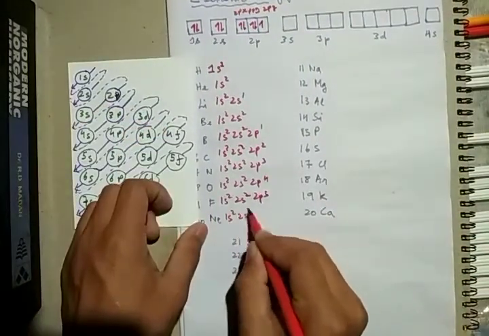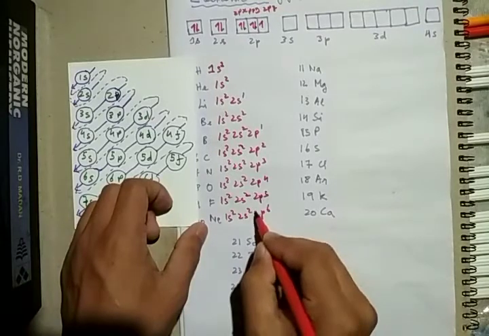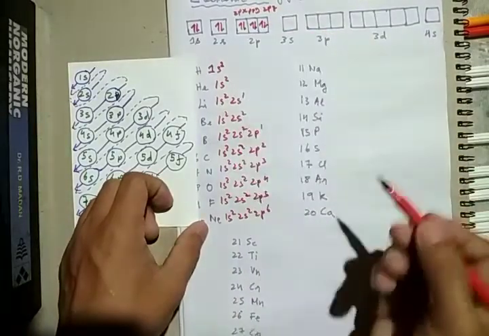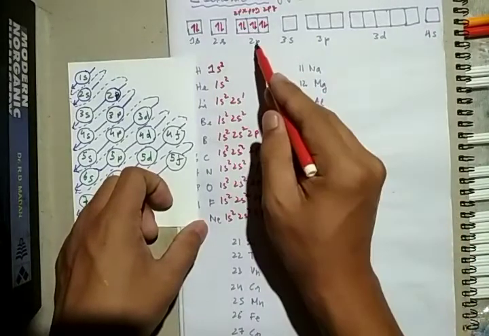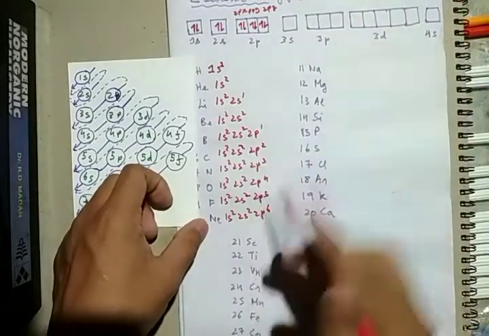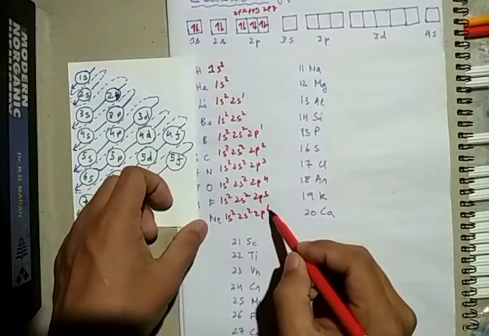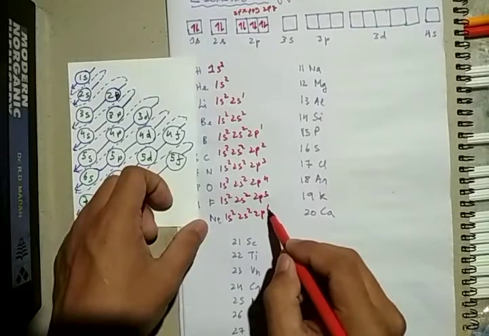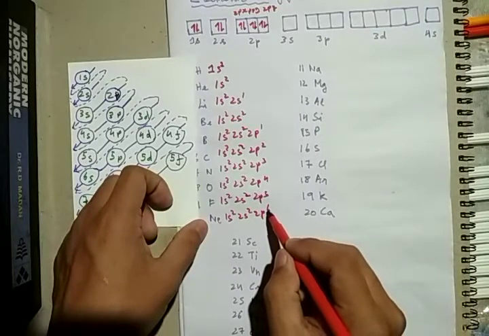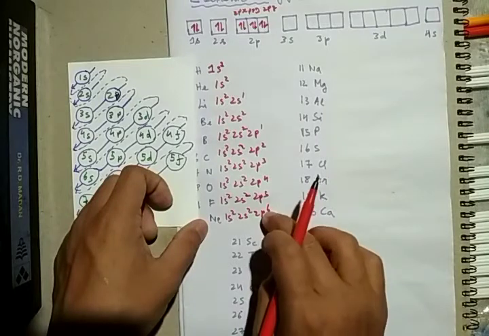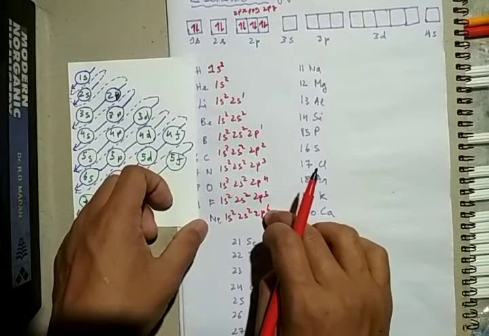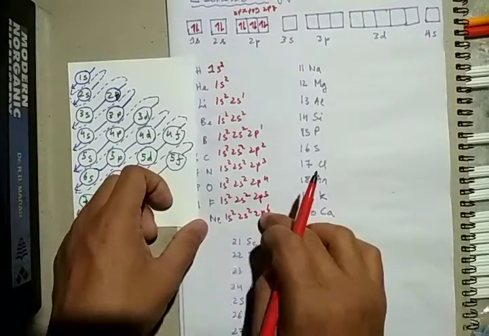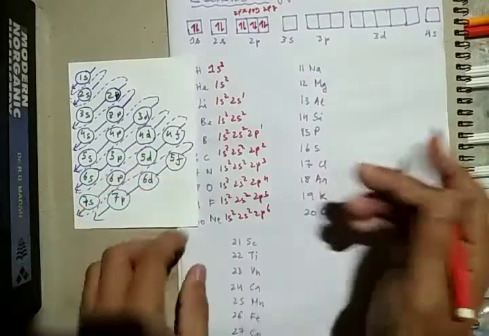Then 1s2, 2s2, 2p6, so all are paired. So p can have up to 6 electrons. Accordingly you can fill up the p orbital. If you write 7, then it will be wrong.